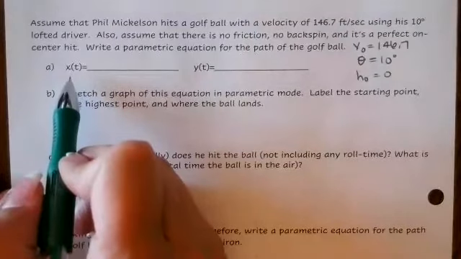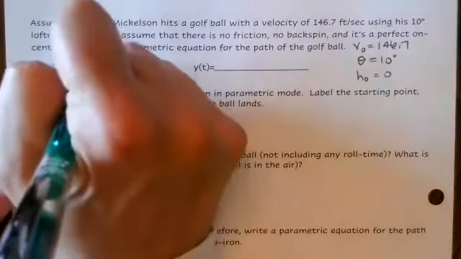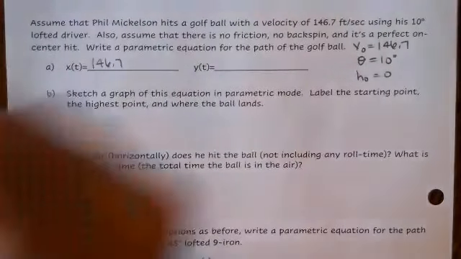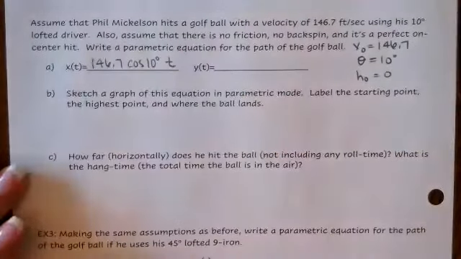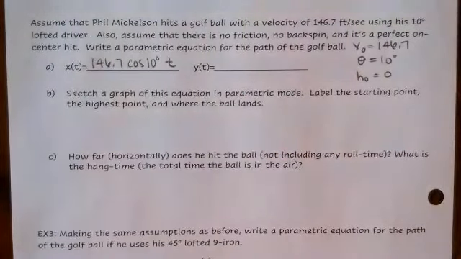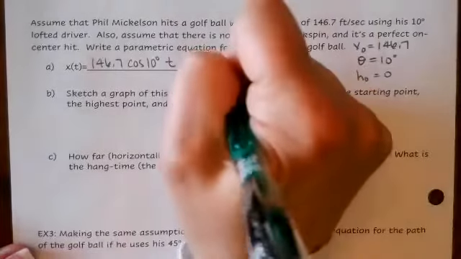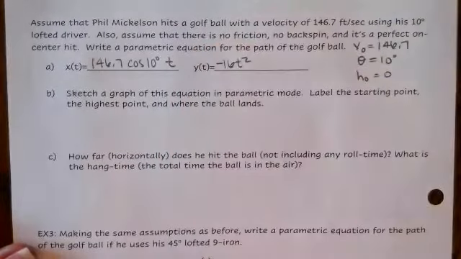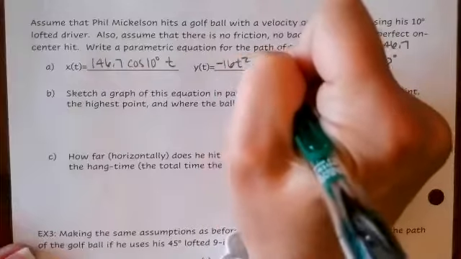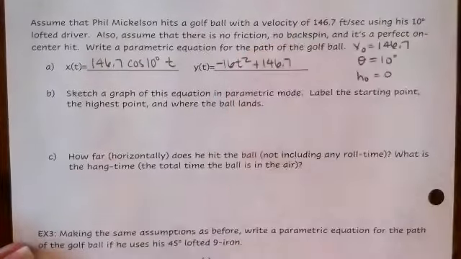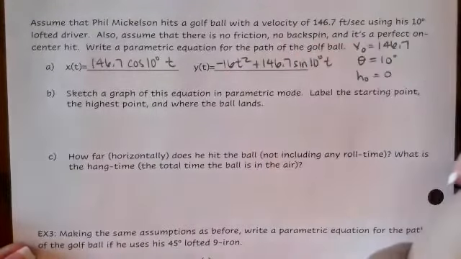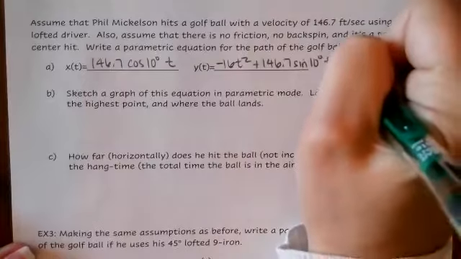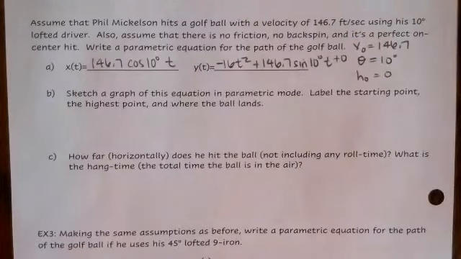So for our horizontal, we do our initial velocity, 146.7, times the cosine of 10 degrees times our time. That's going to give us the horizontal distance of the golf ball. For our vertical, we get the pull of gravity, so that's -16 t squared, plus our initial velocity times the sine of our angle, which is 10 degrees times t, and then that would be plus 0 because of the initial height.